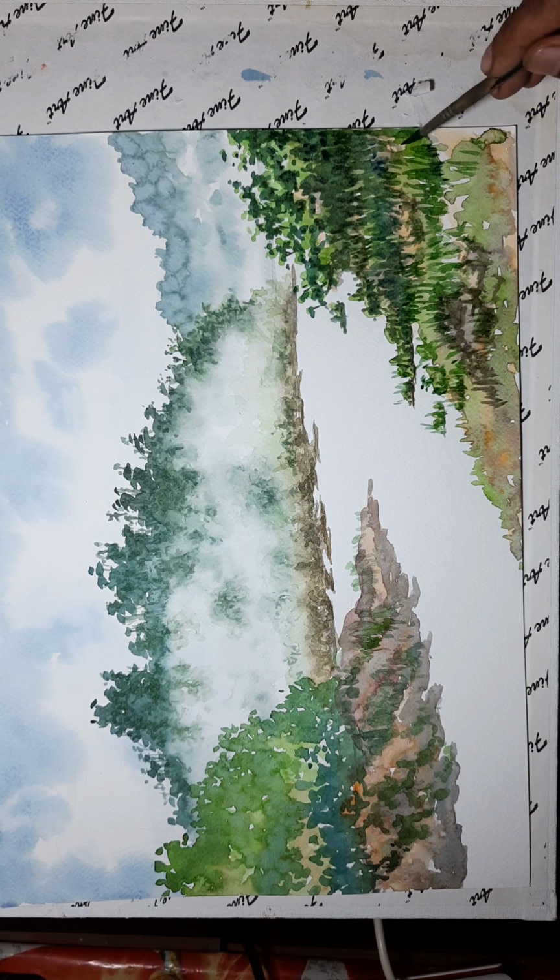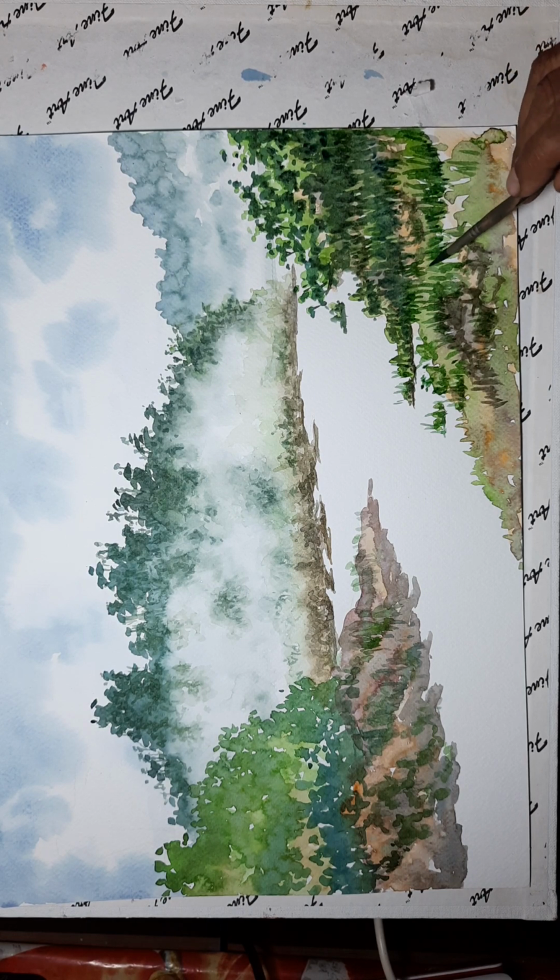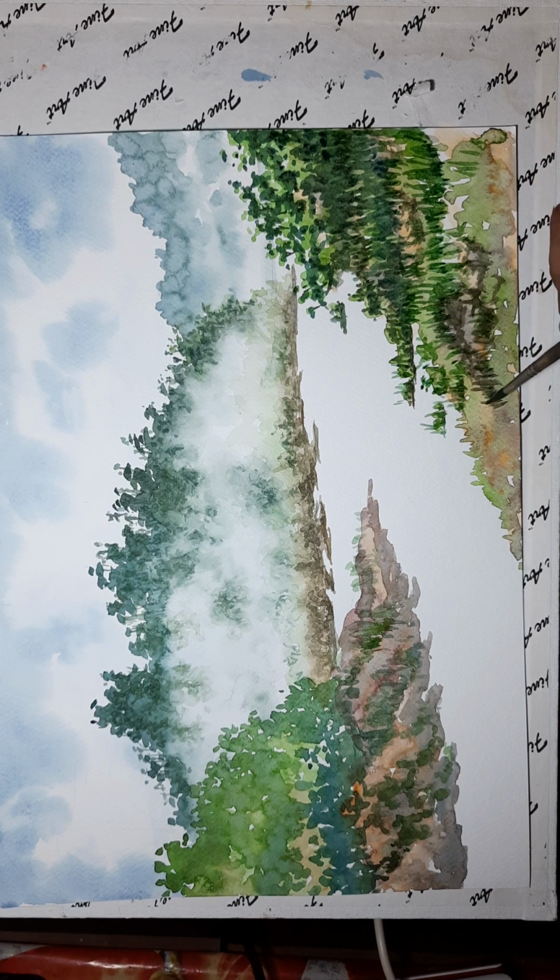So I'm increasing the depth here because this is the closest, right? I'm not going to do much here. Yes, that's the edge. I might sign here.